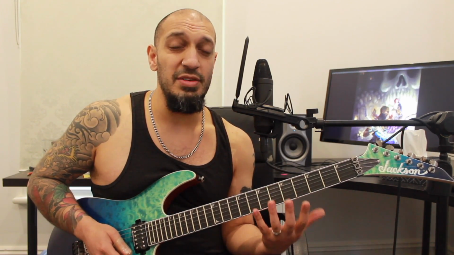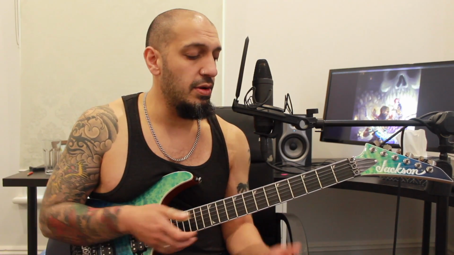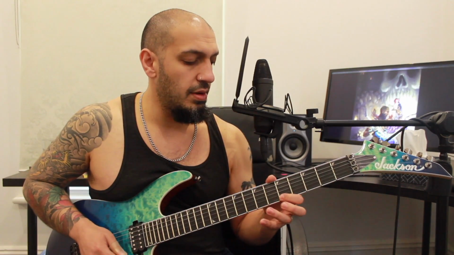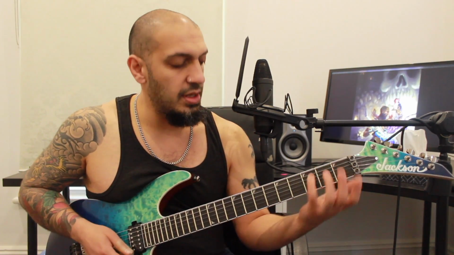Then I work into this big, delicious legato lick. It's kind of based around, I guess, like a Phrygian cage shape. It's all related to D minor though. So when we're going from here, I'm going. Let's slow that down.